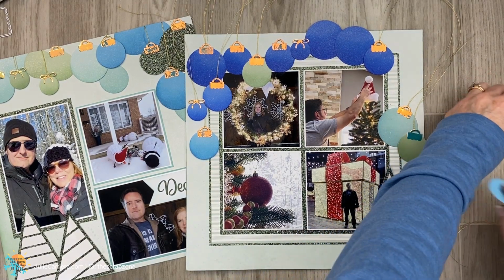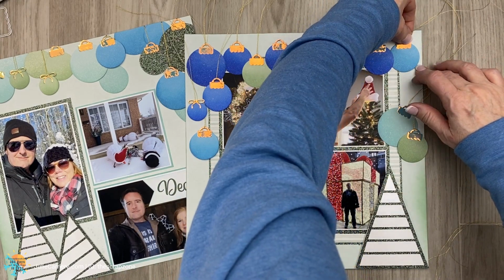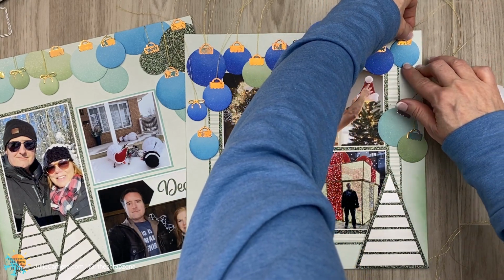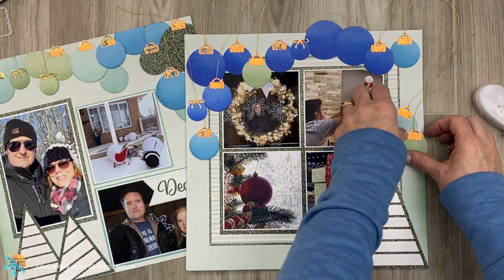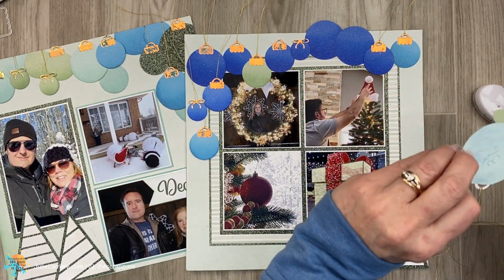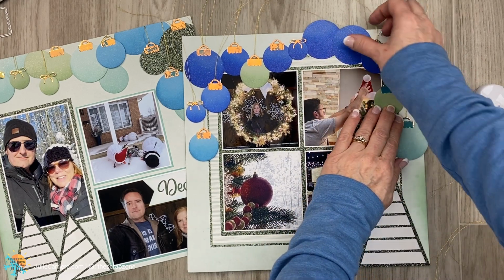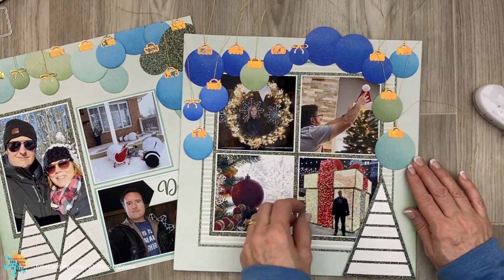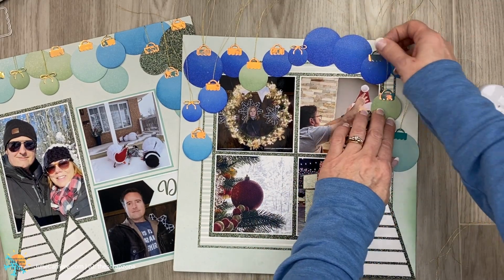I am also adhering them. Some are with 3D foam tape, some are not. And because I don't have to worry about hiding something on my page here, this is 31 and this is 30, I'm able to let these dangle down quite a bit, and I really like that.